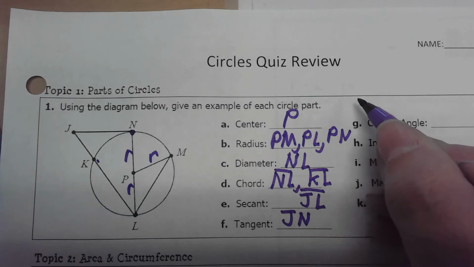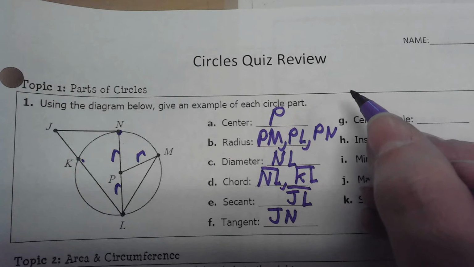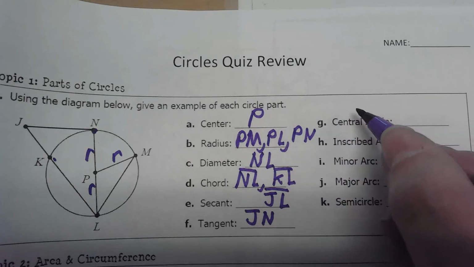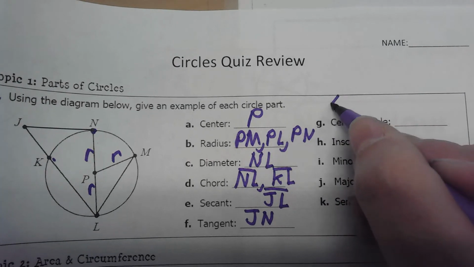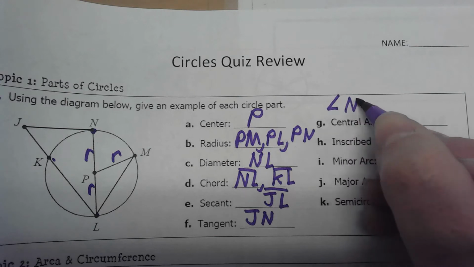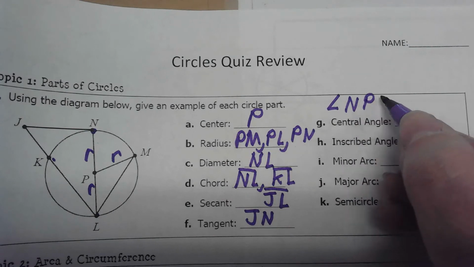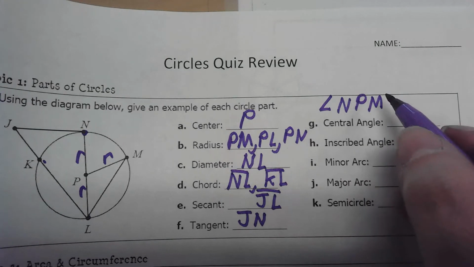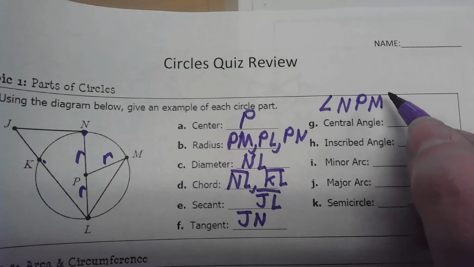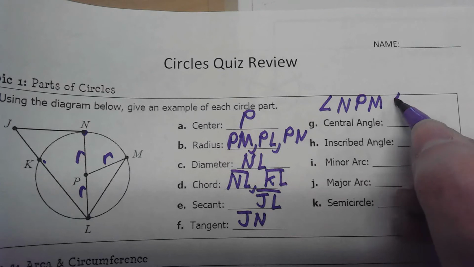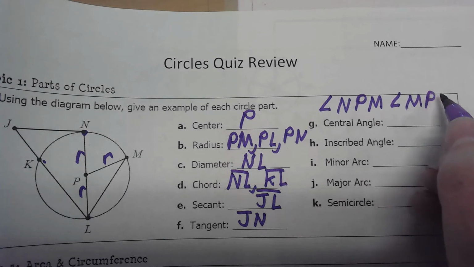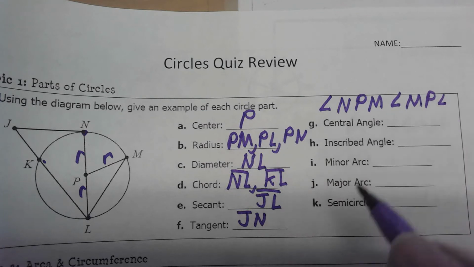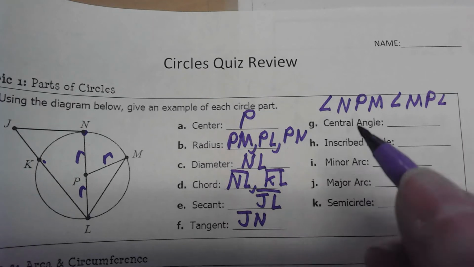So we have, I'm going to write it over here. So we're going to have central angles. It's going to be angle NPM, and then we also have MPL. So both of those are central angles. Notice that P is the center of the circle and the vertex.